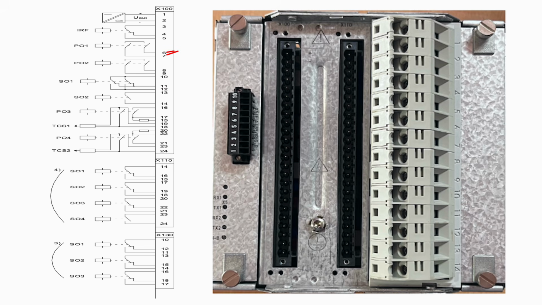This is our PO1 contact, and PO1 you can utilize for 86, meaning master relay. Whenever you configure this relay you have to assign PO1 for tripping purpose. Likewise you can use PO2 for LBB. SO1 is a signaling contact. You can utilize this contact for differential relay alarm. So likewise you can utilize SO1 and PO1 according to your requirements and you will get a better function here.